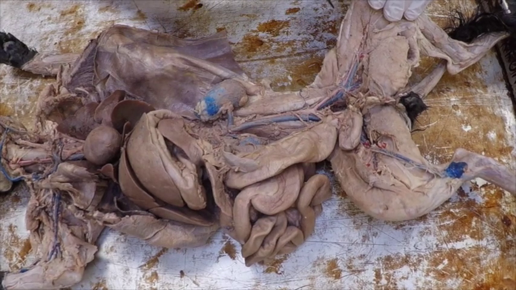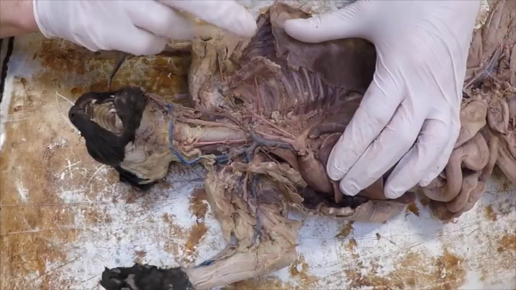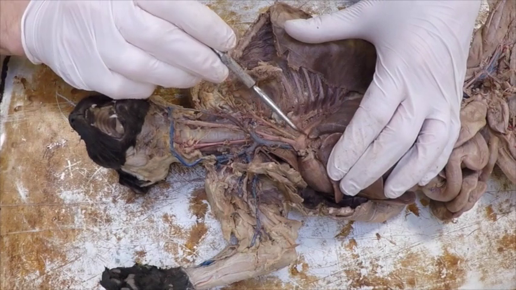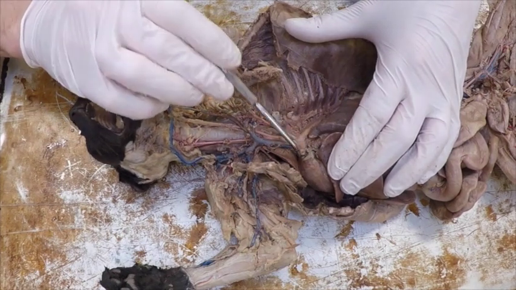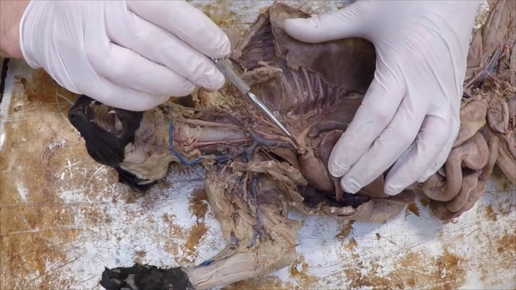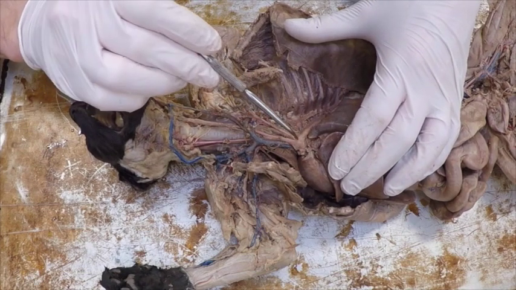That would be about it for the veins. Now we're coming back to do the arteries. Again, the arteries are very thick-walled. They're the ones that actually carry blood away from the heart when it's pumping it. We did the ones on the heart earlier, but now we're going to do the rest of the arteries.